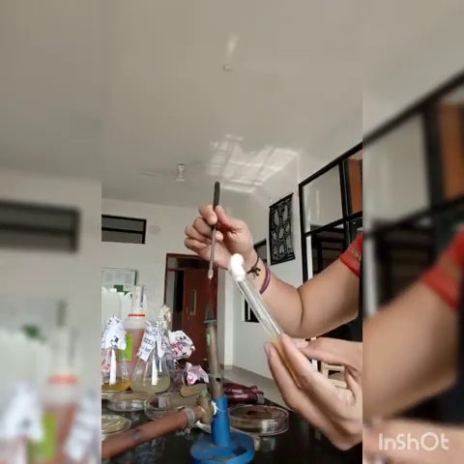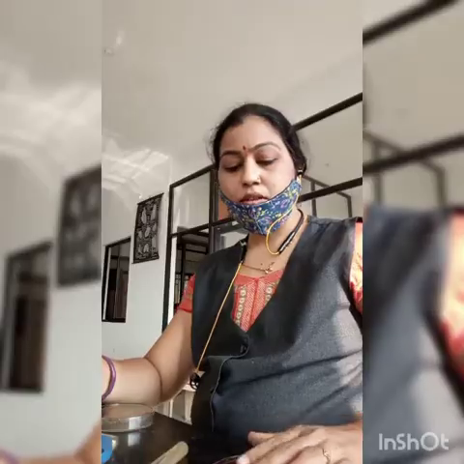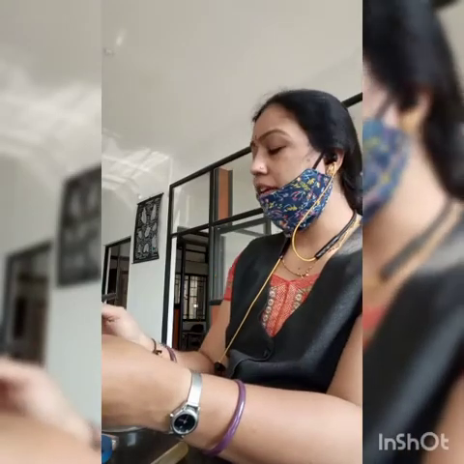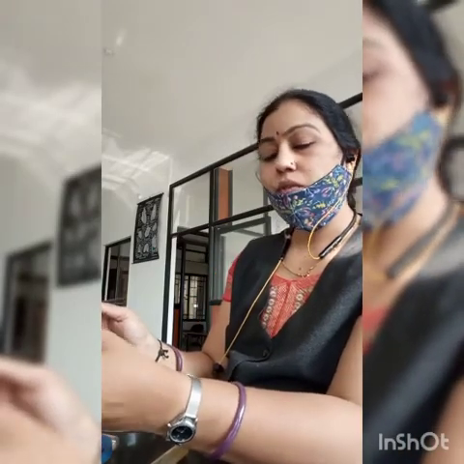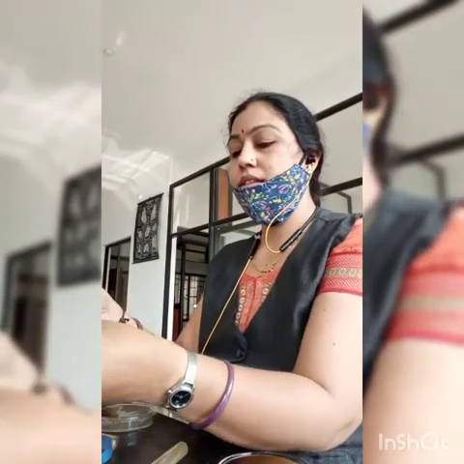Why we are using the slant? Because slant gives the maximum surface area for the growth of organism, as well as it will provide the nutrients. So this is the subculturing method. So again, for fungus culture, I will take the fungal species from the plate and I will streak on the slant.